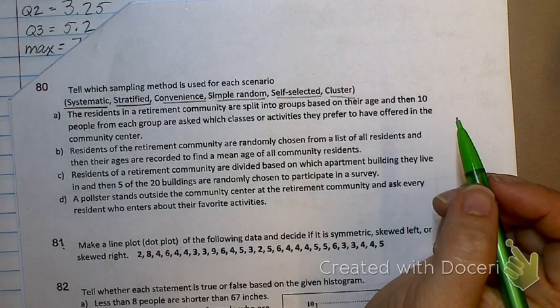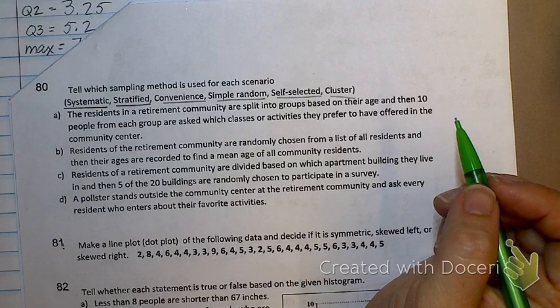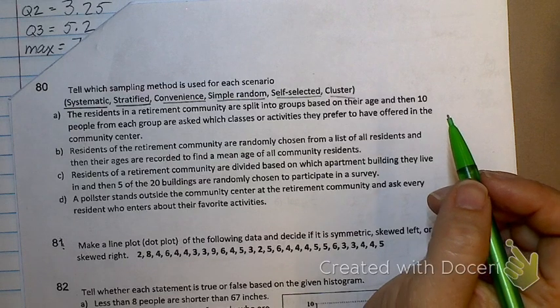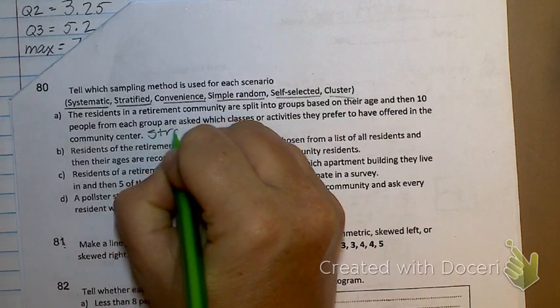So letter A. The residents in a retirement community are split into groups based on their age, and then 10 people from each group are asked which classes or activities they prefer to have offered in the community center. So they're separating it into groups, and then they're taking some from each group. That is stratified.